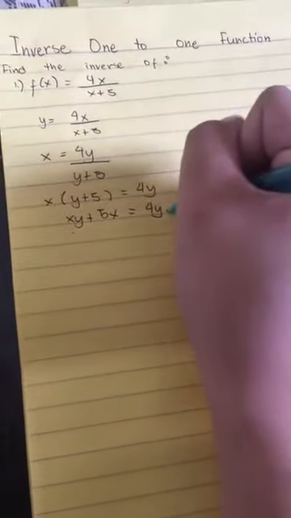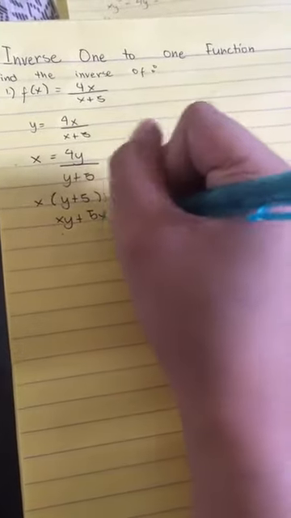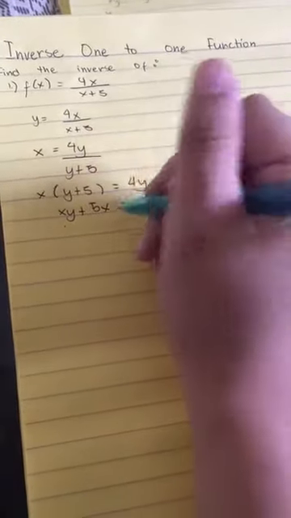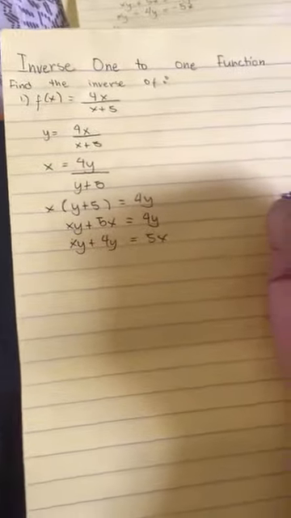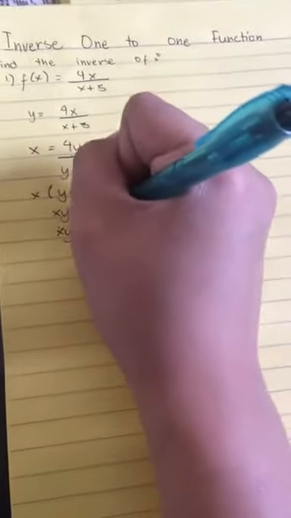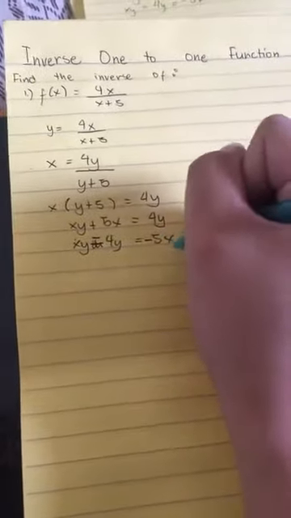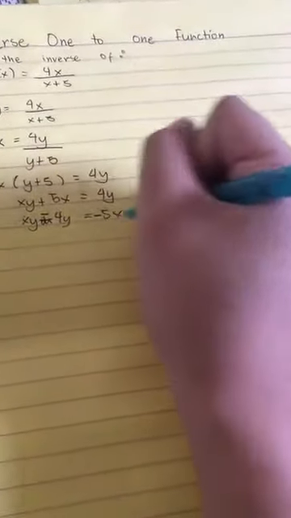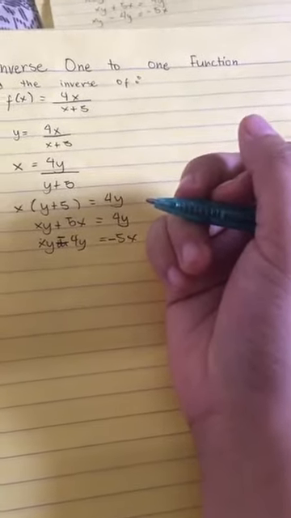So first, we are going to transpose or put 4y on this side, so it will be lumped together with the x and y. So xy minus 4y equals negative 5x. It will become negative because we transpose it coming from the right side. So this is negative 4y and this is positive 5x. After we do that, now we are going to factor out y.